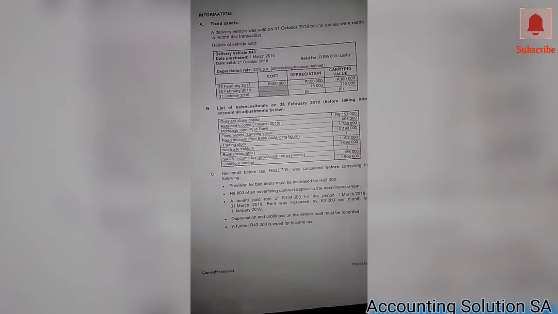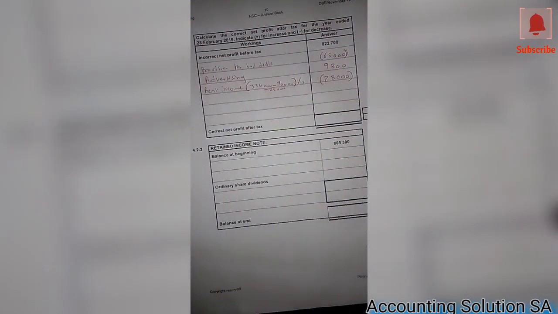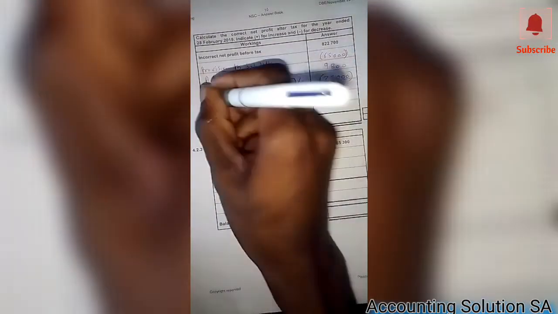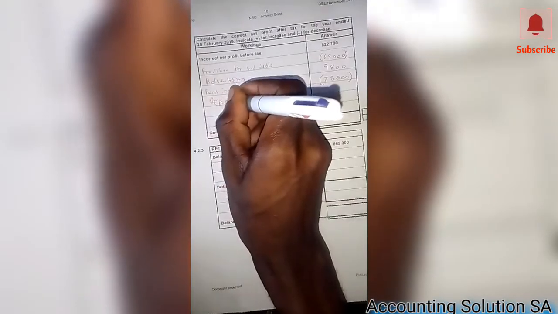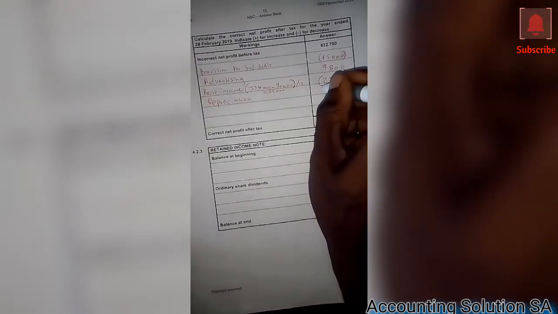Then they say the depreciation and profit and loss on vehicle must be recorded. Okay, they are saying the depreciation that we calculated in the previous question, we have to record it. If you still remember, we calculated the depreciation in the first question as 37,500. This is the normal transaction. It's an expense. We have to subtract it. It's for this accounting period.